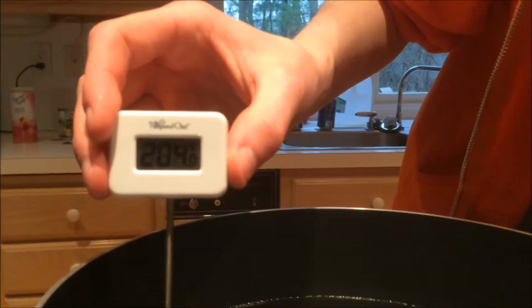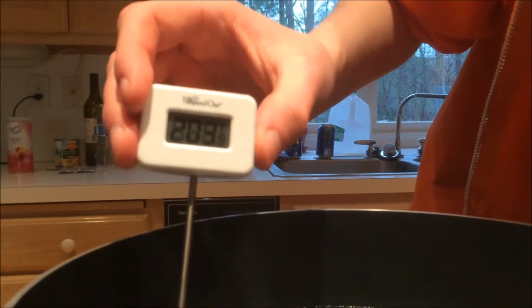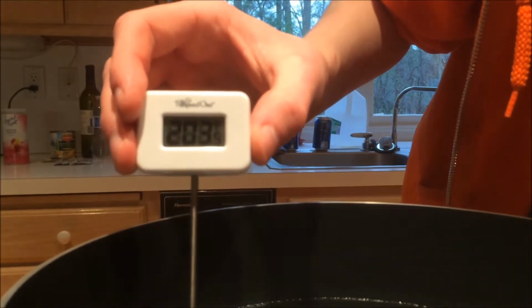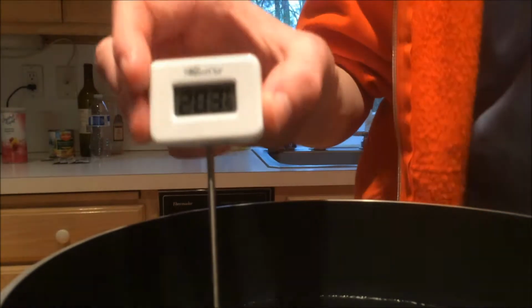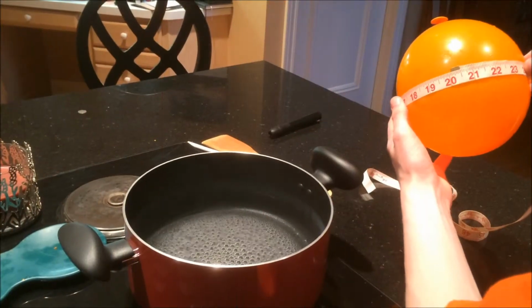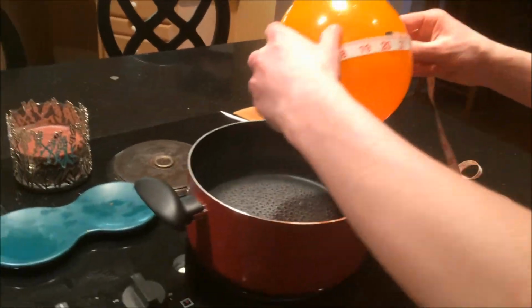Alright, so while we're waiting for our balloon to return to its normal circumference of 20 inches, we're going to record our hot water temperature, which is 203.5. So you can see the circumference is at 20 inches. We're going to pop it in this hot water just for a few seconds.